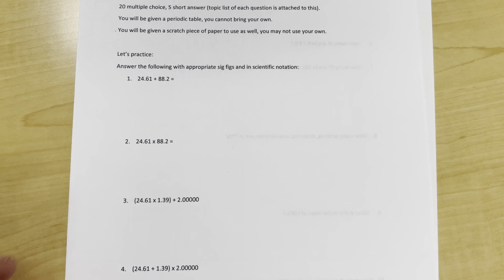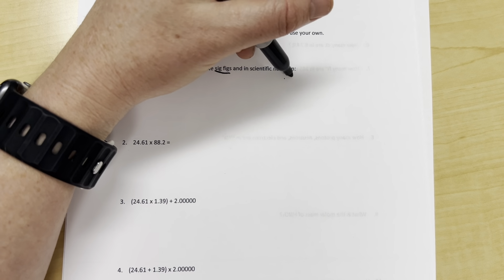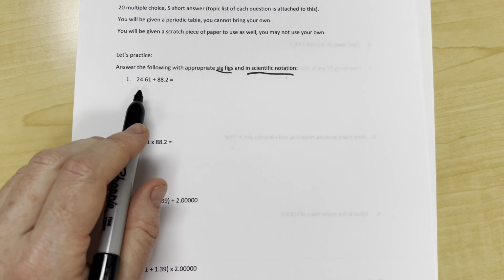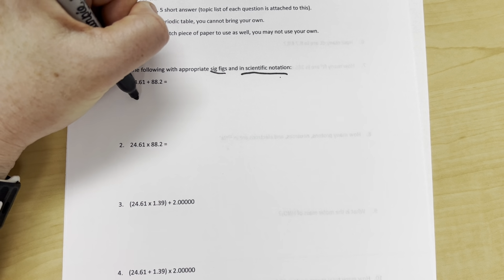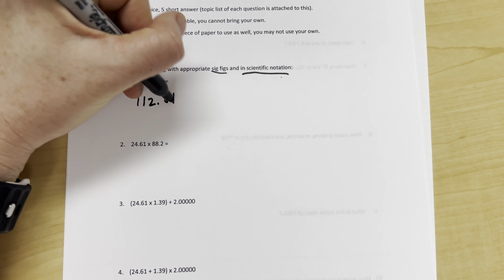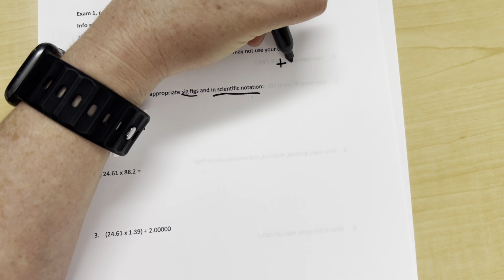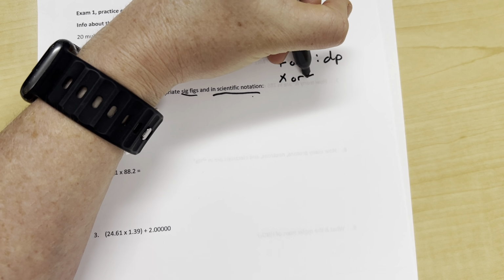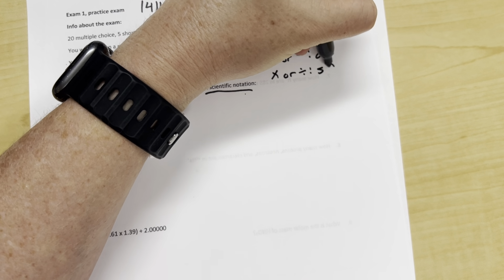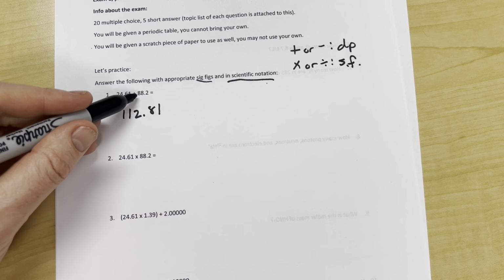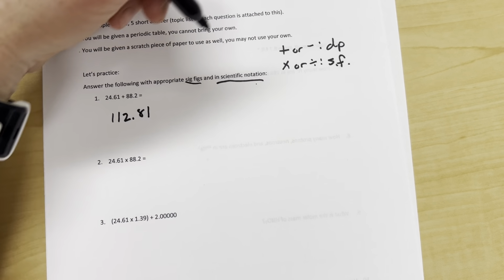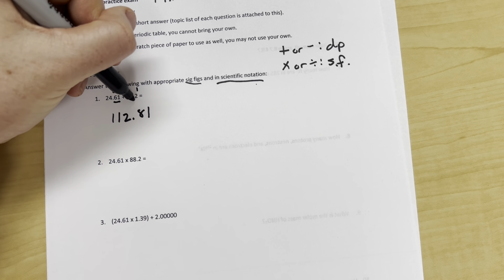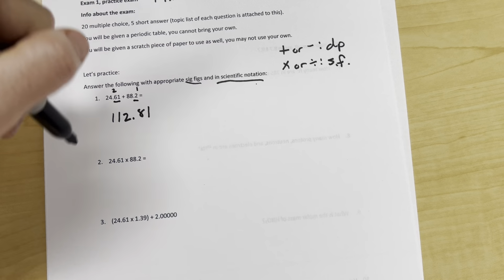It says answer the following with appropriate sig figs and put it in scientific notation. So we have to make sure that we address both of those things. Starting, if we add this plus this, we get an answer of 112.81. Remember, when you add or subtract, you look at decimal places. When you multiply or divide, that's when you look at sig figs. Here we added or subtracted, so we're looking at decimal places. This one has 2, this one has 1. That's the amount of numbers that come after the decimal. You ask which one's smaller, the answer is 1.